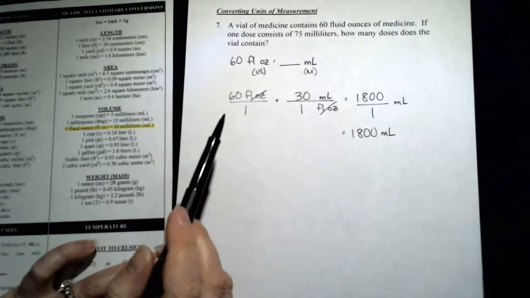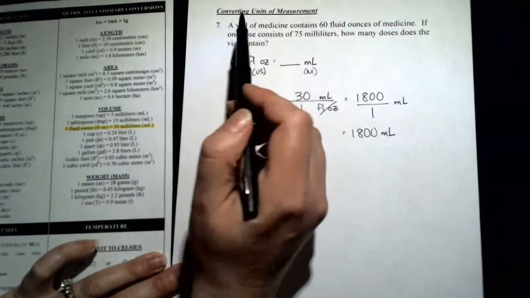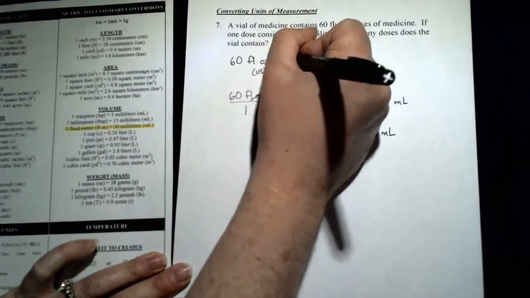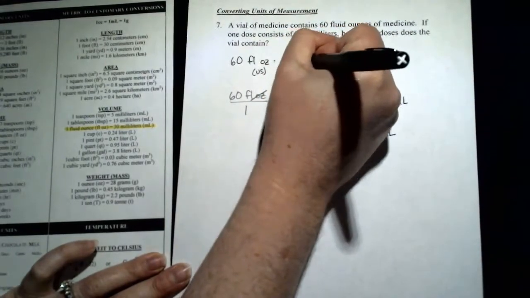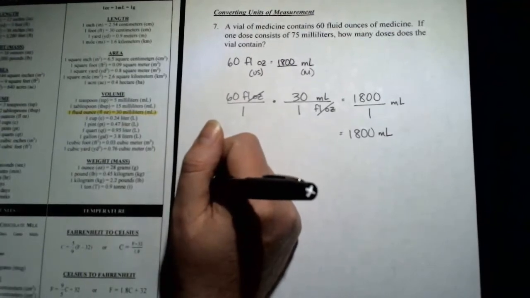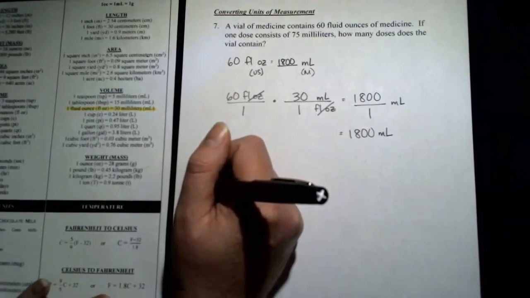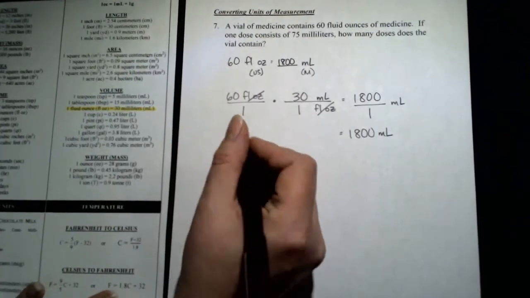We're not done. What we did was we figured out how much liquid we have total now in the entire vial. We have 1800 milliliters. So now we can divide. So we're going to take the 1800 from the amount from the entire vial and divide it by the 75.